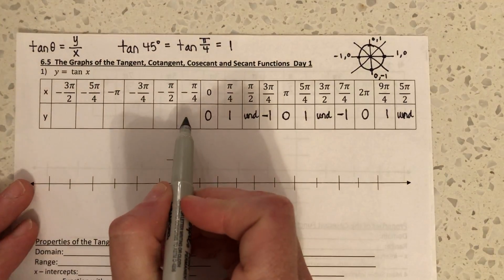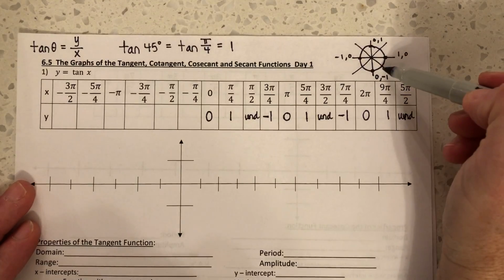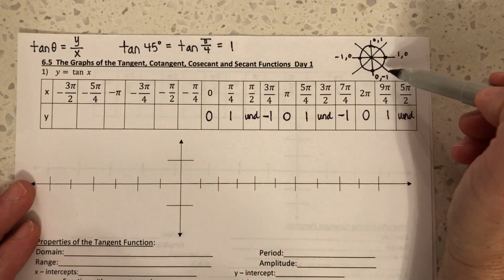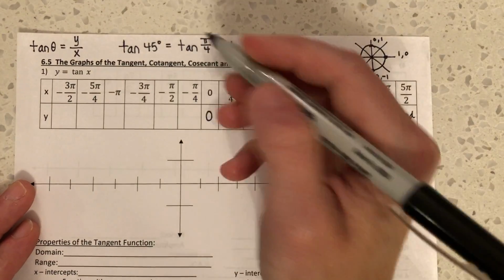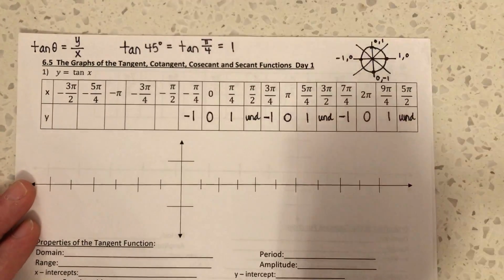All right, let's go a little bit into the negative. So now we're rotating clockwise around the unit circle. Negative pi over 4 lands right here in quadrant 4. So the tangent of negative pi over 4 is 1, and since you landed in quadrant 4, the ratio is negative.